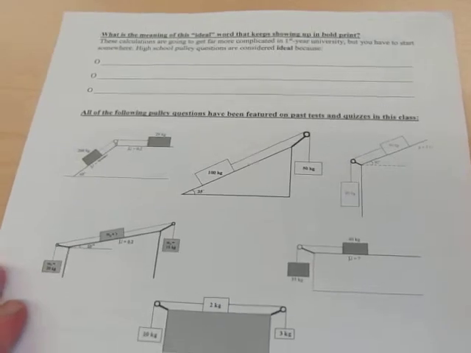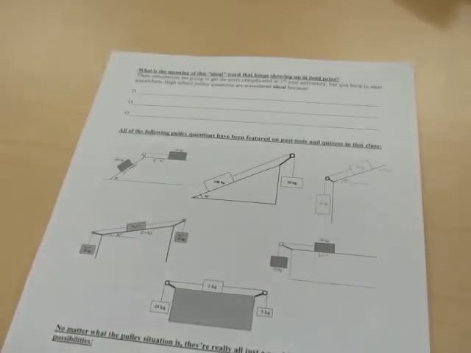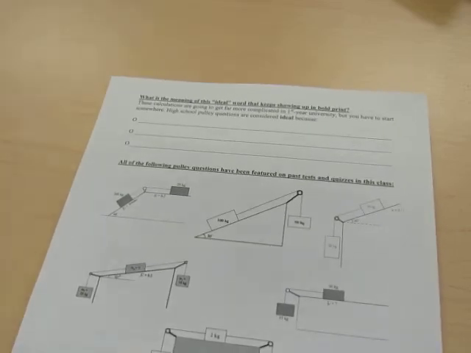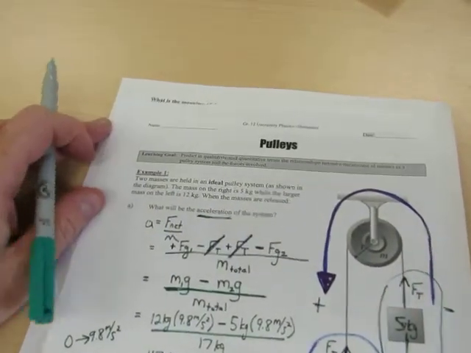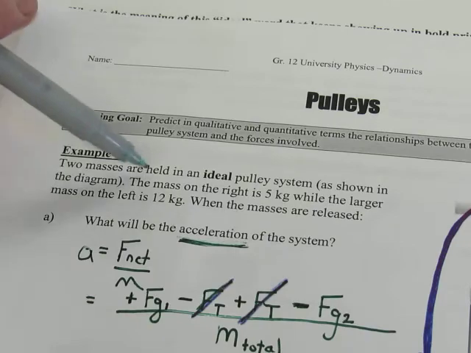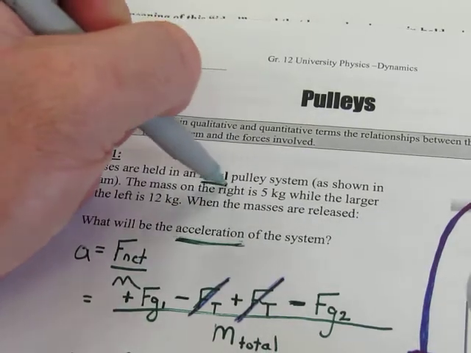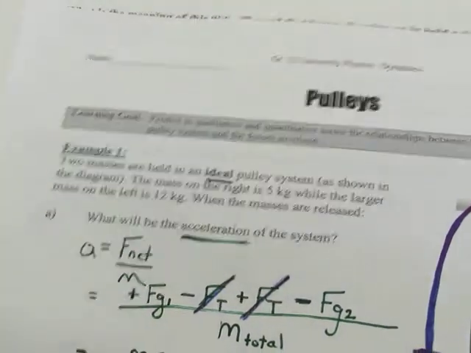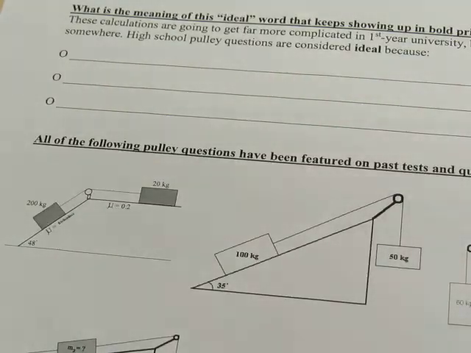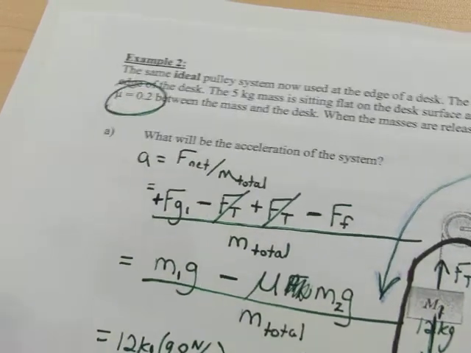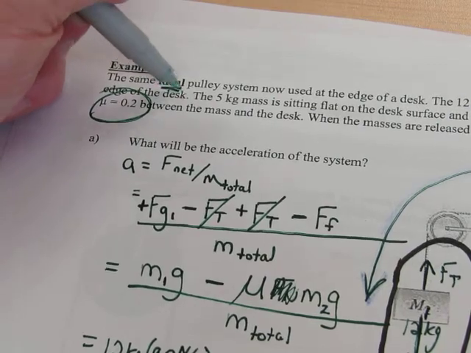All right, what else? So, a couple of little notes that I want to write just to finish this off. If you look back through these two examples, you're going to see that the word ideal popped up a couple of times. In the very first question, the description, if I zoom in here, says two masses are held in an ideal pulley system. And I bold-faced it on purpose. Second example, right at the top, there it is again, the same ideal pulley system.